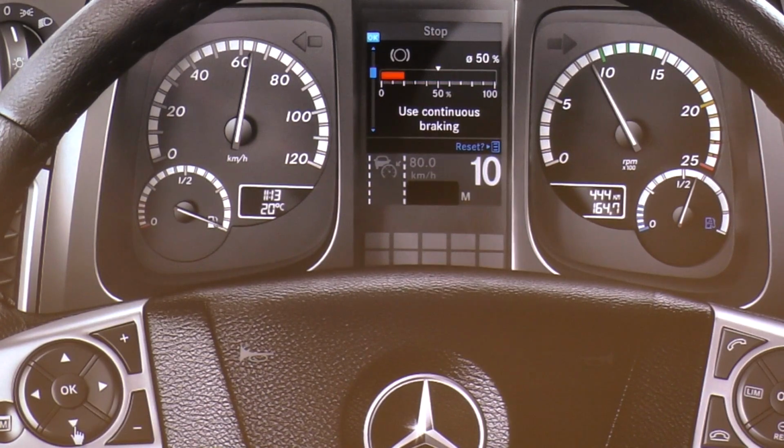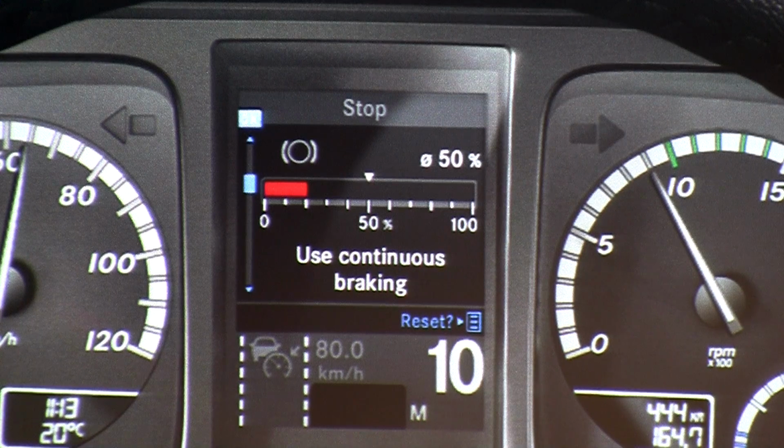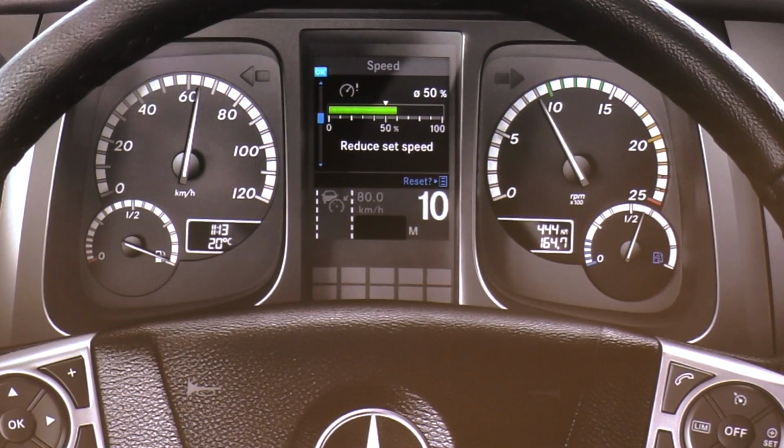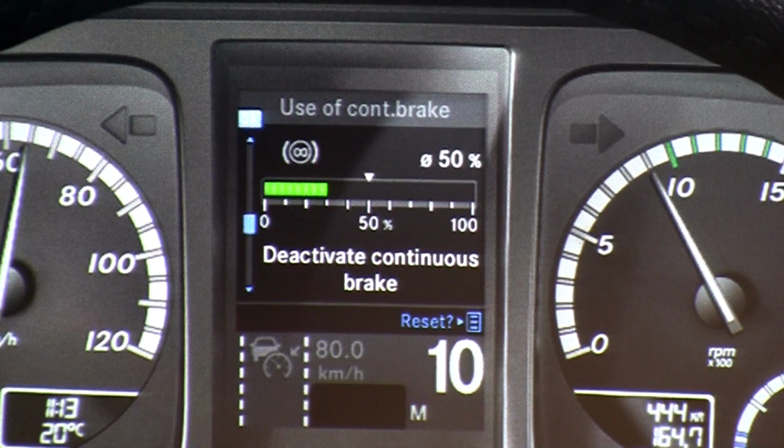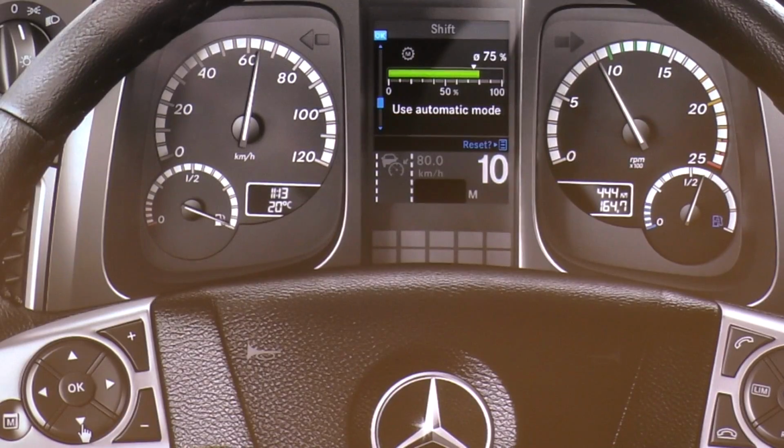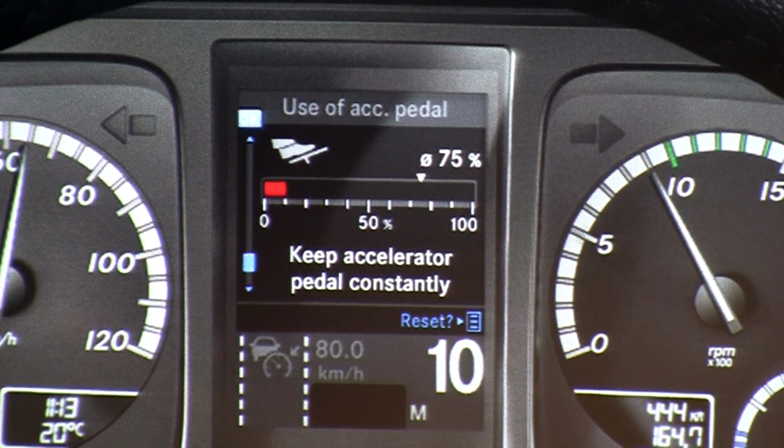the gear itself. Continuous braking, so whether it's start-stop operation or driving quite smoothly, the set speeds, use of continuous brakes as well, so it also monitors how often the driver is using things like the engine brake, compression brake, retarder if it's fitted, things like that. Their shift patterns, are they driving and shifting at the optimal time, and use of accelerator pedal.